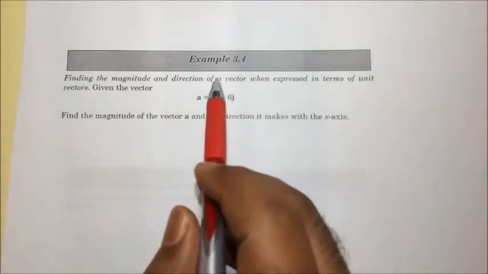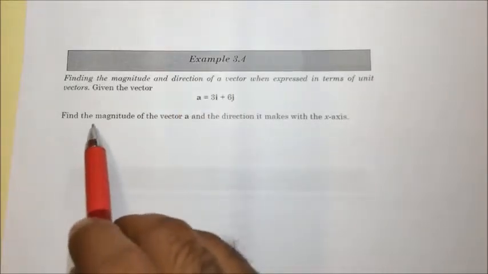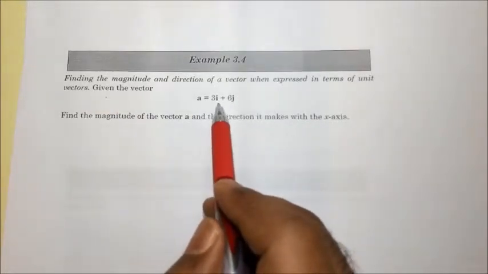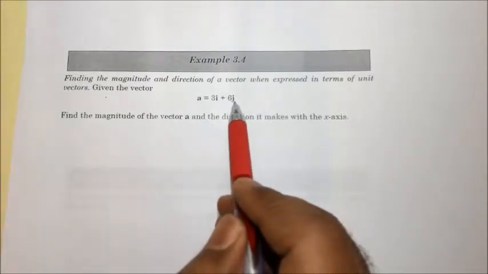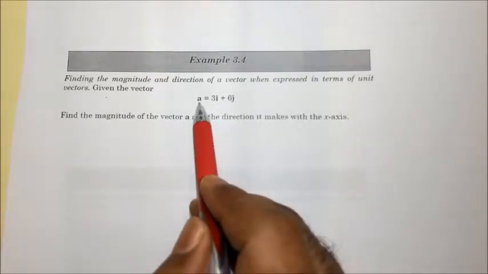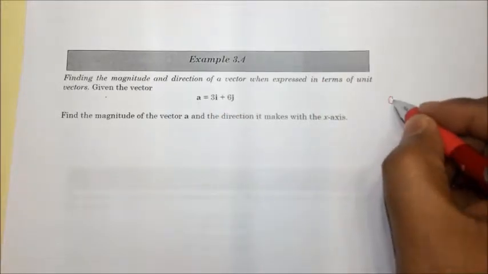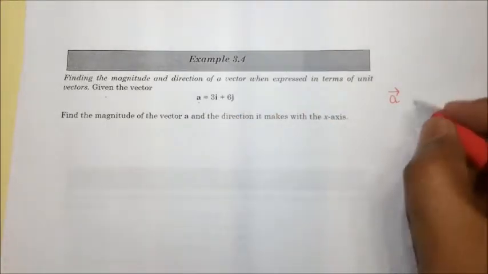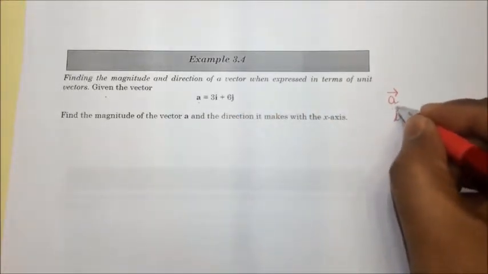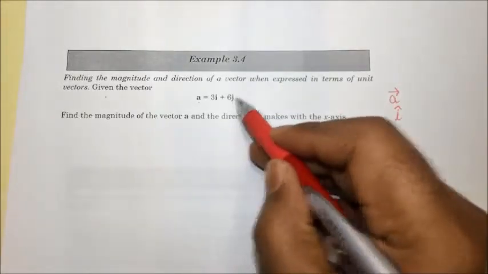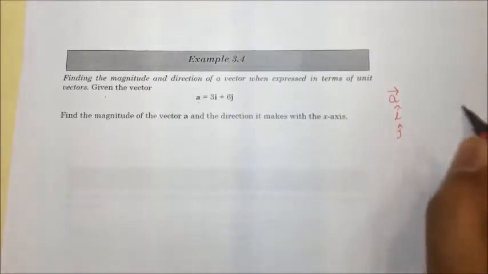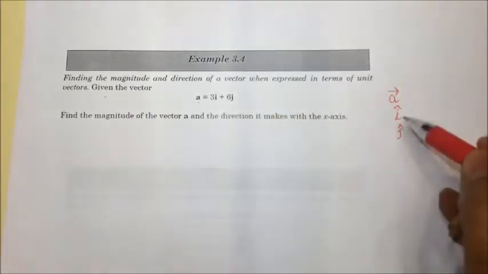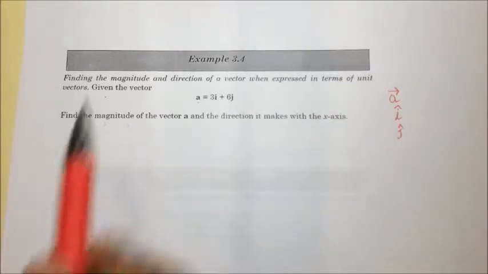Let's do another example. Given the vector A is equal to 3I plus 6J. So you can say A is written in bold letter. When I write A like this, this is a vector. I is written as a simple bold letter, so I write I cap. J is written as a simple bold letter, so I write J cap. They are the same thing. This A means vector A, I means I cap, J means J cap.